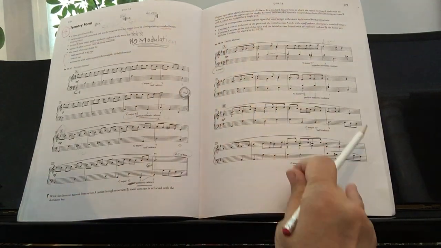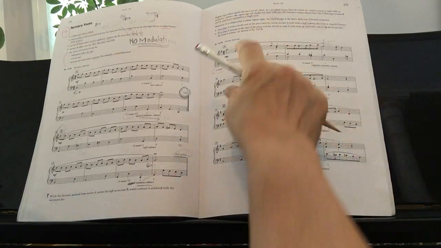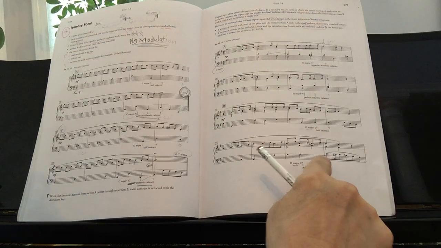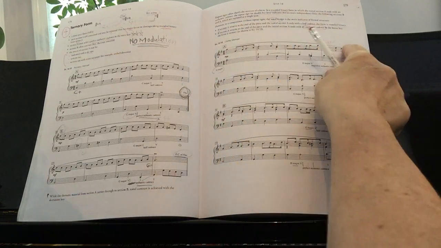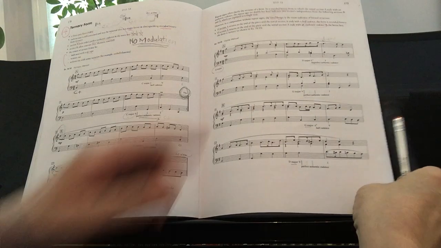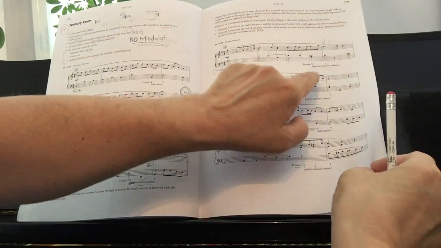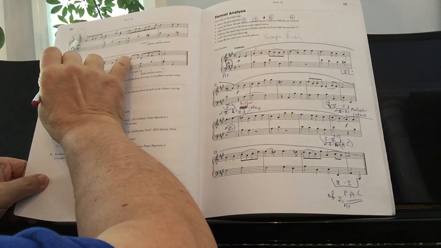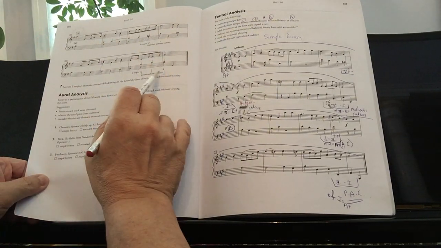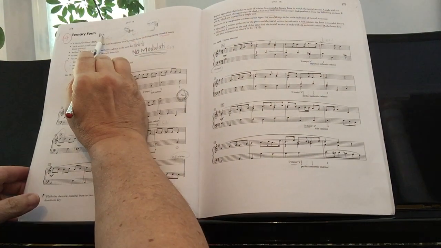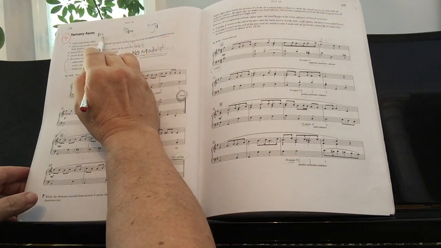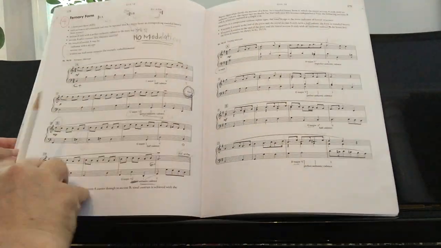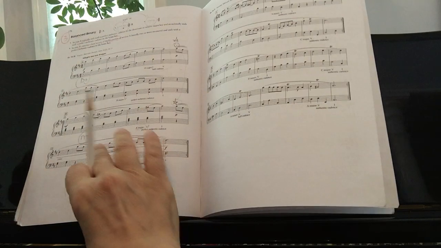This one is written out ternary. It's written out A section, B section. It ends in this one, D major. So G major, D major, B. This one cadences in the A section on 1. And then you have a rewritten A section again. So we have A, B, and then A again. Ternary form. Do not get it mixed up with rounded binary.